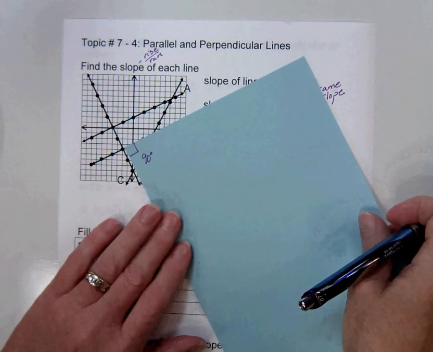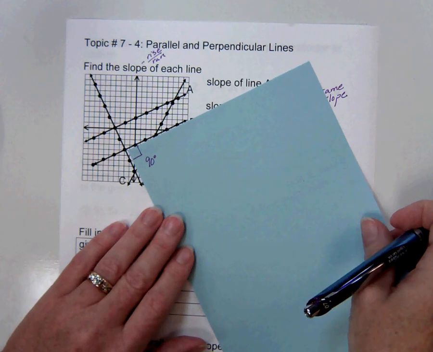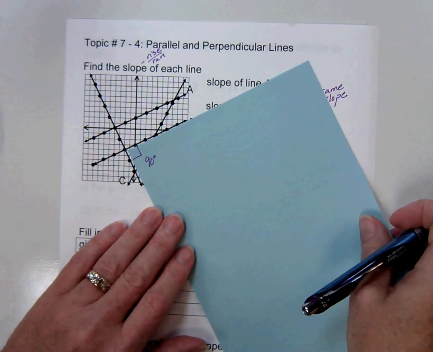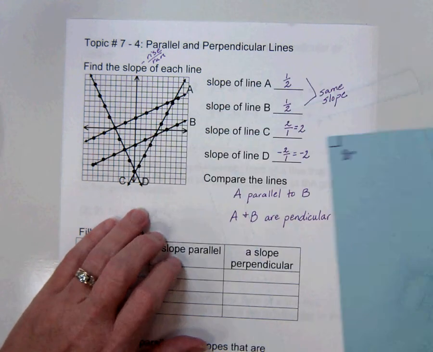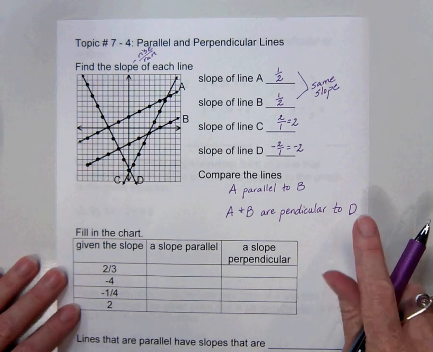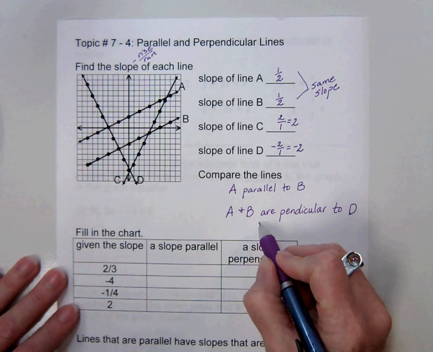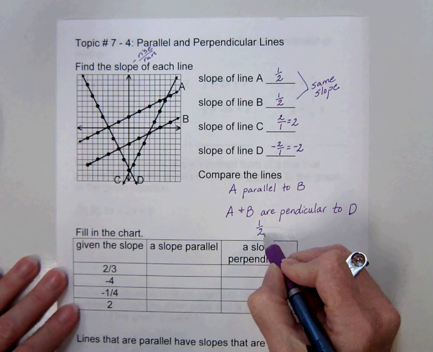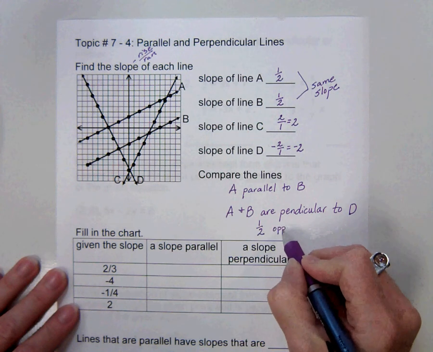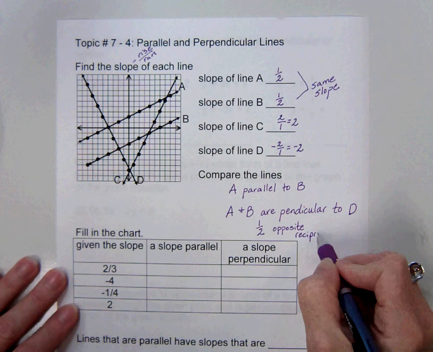Look at this one. If I slide it down, if you look at the slope of D and B, they're also 90 degrees. Those are called opposite reciprocal slopes. So if you have a slope of 1/2, the opposite reciprocal, make sure you write this down.